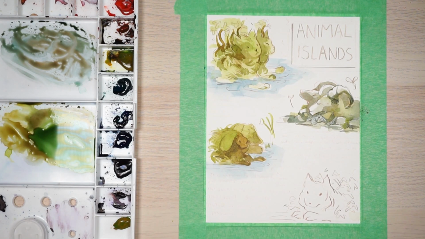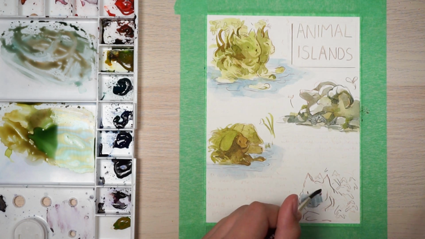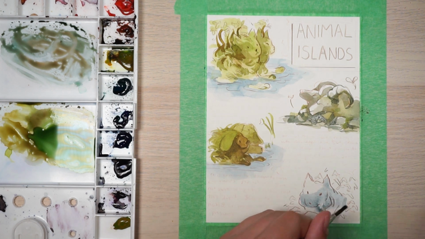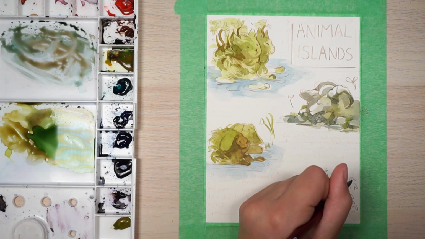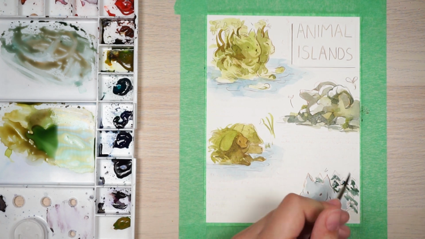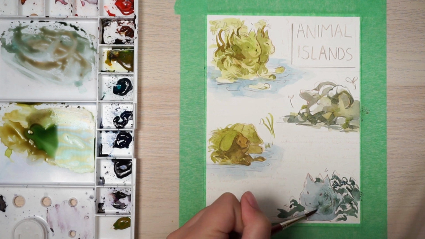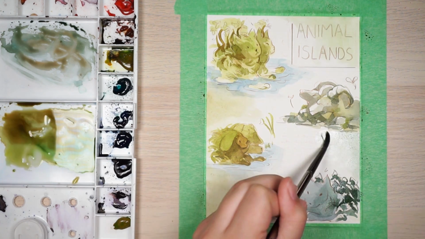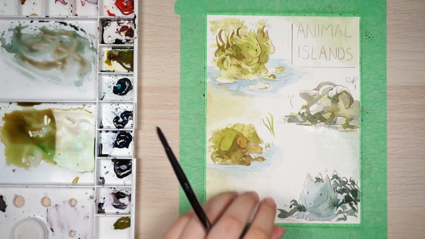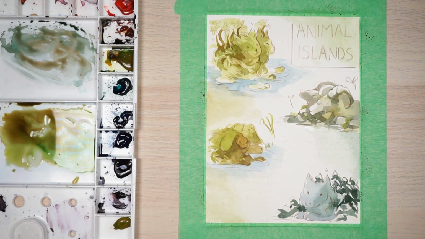And I'm gonna do the wintry scene down here. I might have to move some of these around and shift them to make the composition a bit more unified feeling.